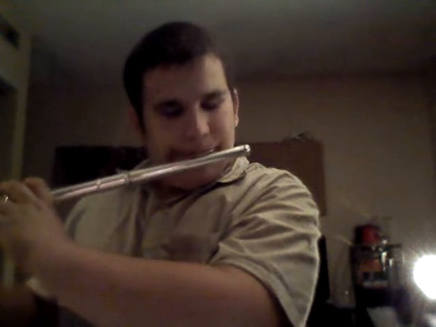So in Song of the Fjords, the first two bars is just a repeat. So I'm not going to teach you the second bar. Whatever I just taught you is repeated in the second bar. So this is what the first two bars should sound like. So those were the first two bars.